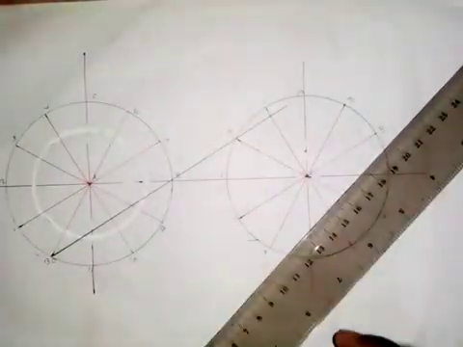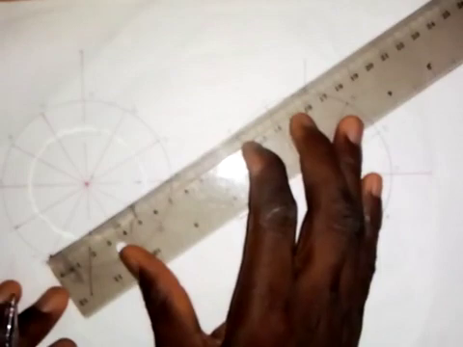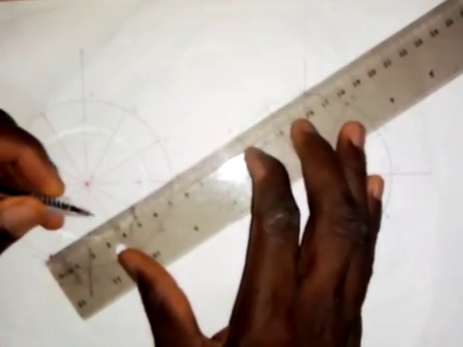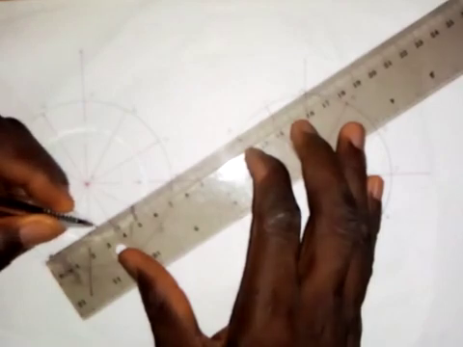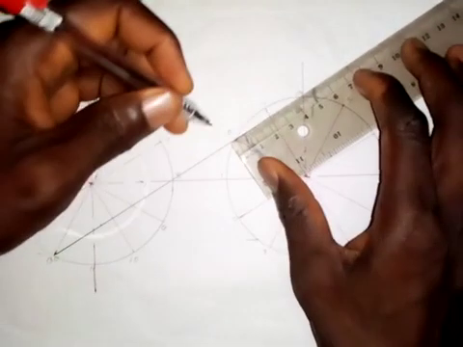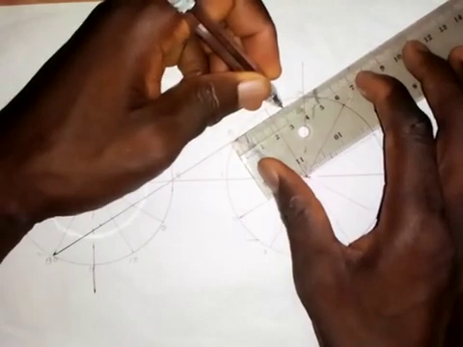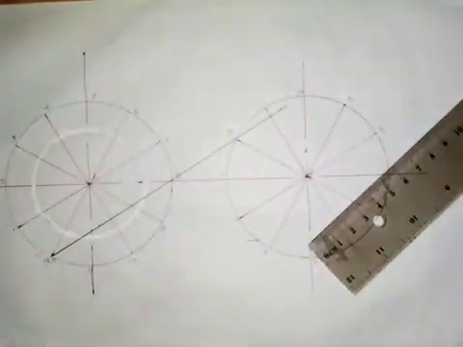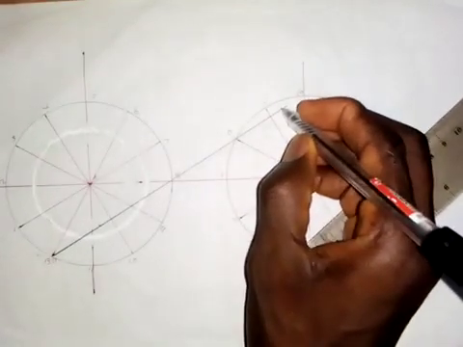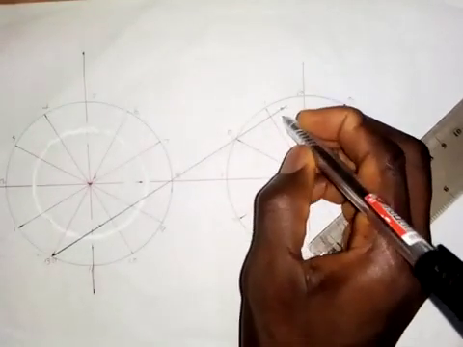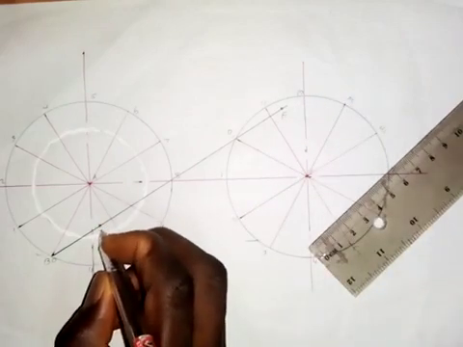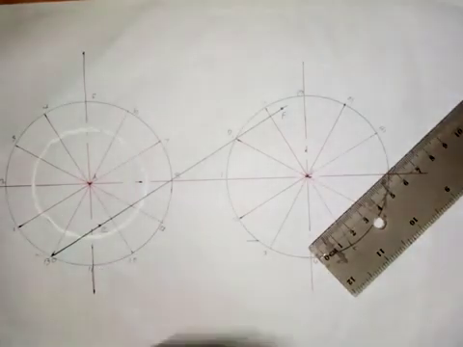Alright, so I'll take a measurement of 30 millimeters here. So for the first point, that is point E, 30 millimeters here. And I'll come here from D. I will take 30 millimeters forward. Okay, so this is point F, and this point here is point E.